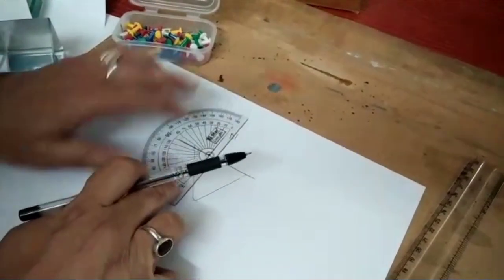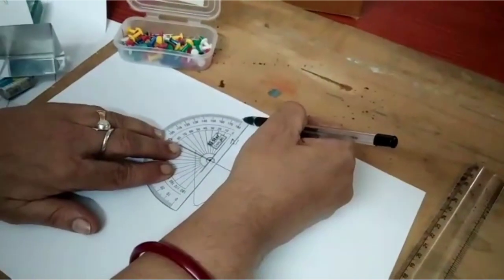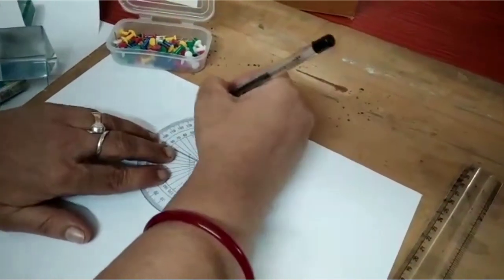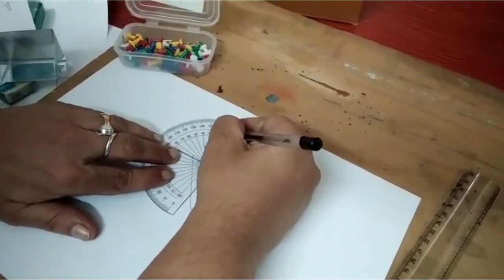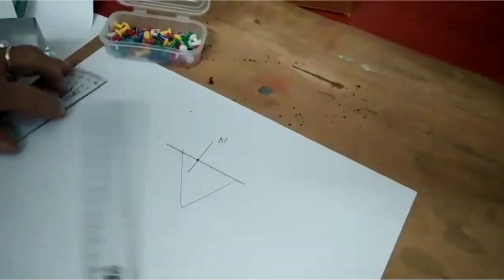Here I have the normal. So from here I have to take the angle. Suppose I want to take it to be 40 degree. So 0, 10, 20, 30 and 40. So I have taken it 40 degree.